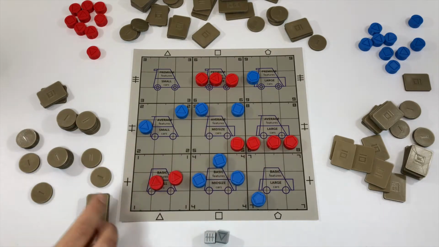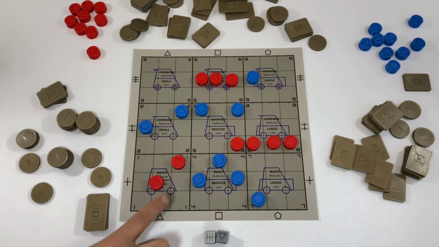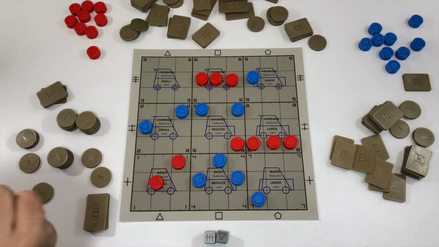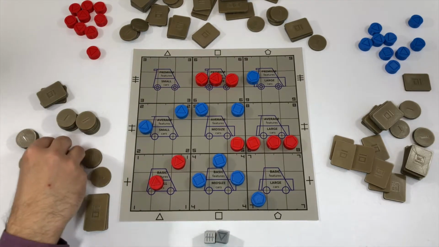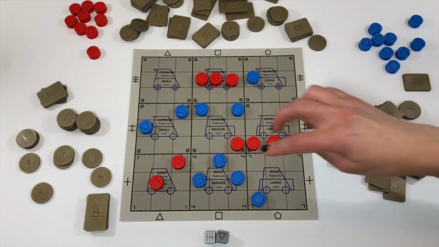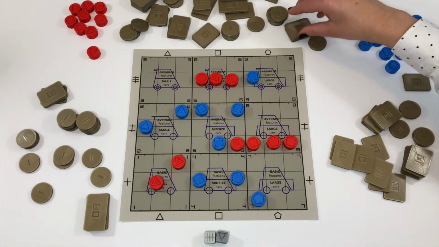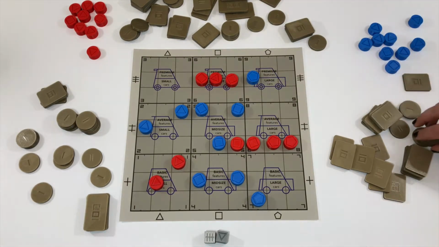Let's see. So I'm going to move this upwards. So that's -1, -3. So I pay 4. Okay, that's -7 for you. Okay, that's 0 here.